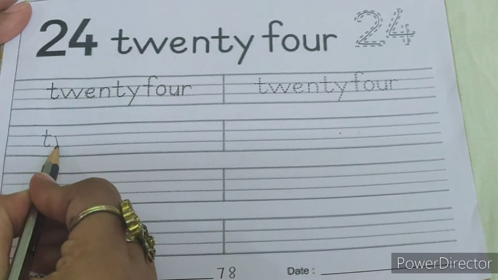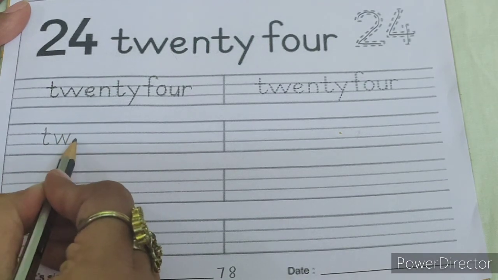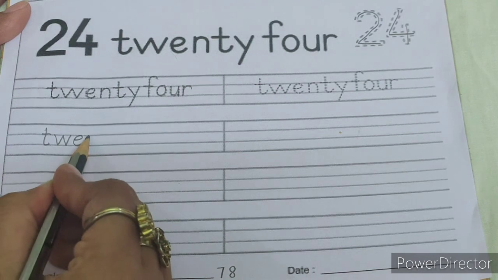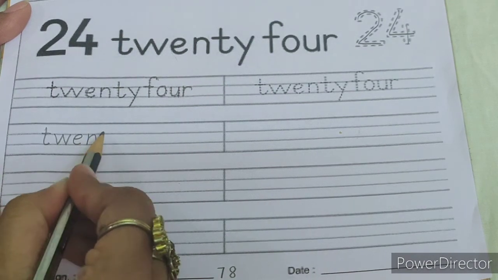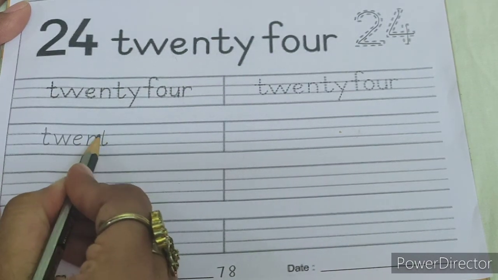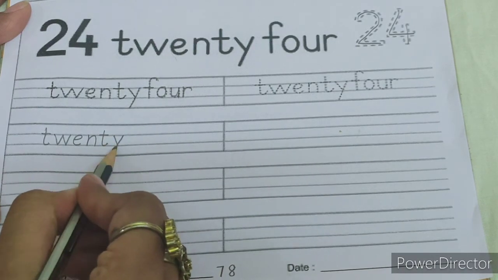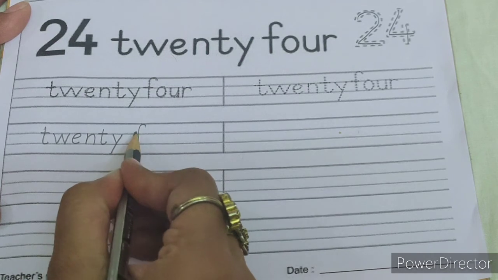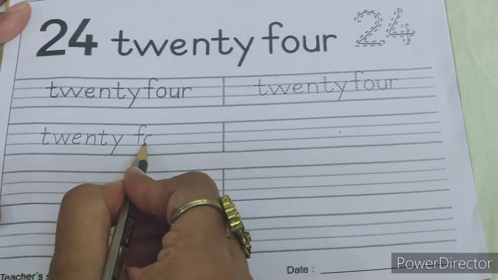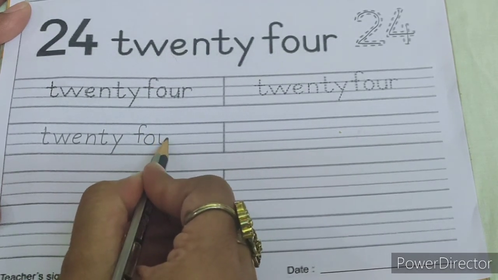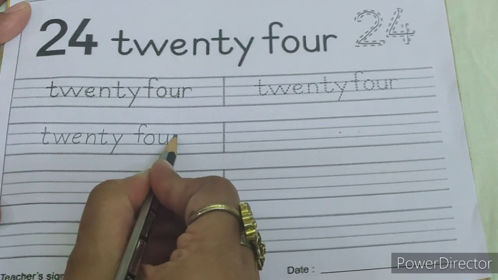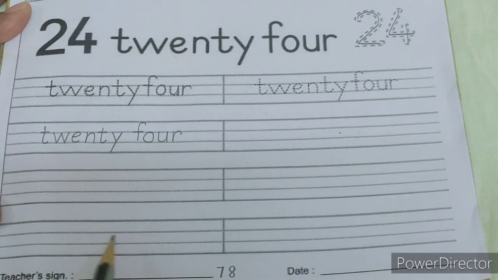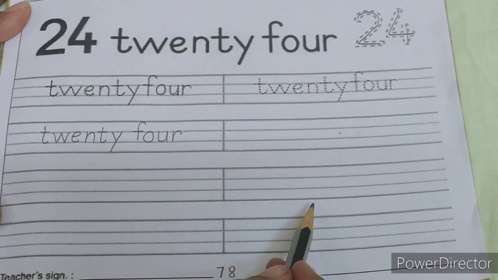T, W, E, N, T, Y, 20, F, O, U, R, 24. Now again children, complete both the columns.